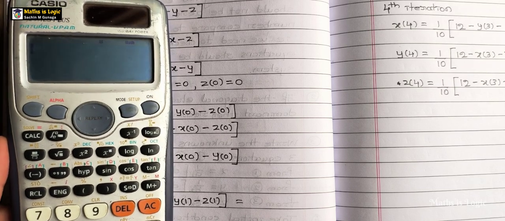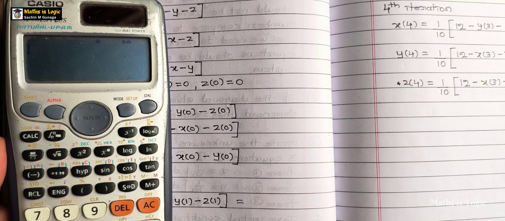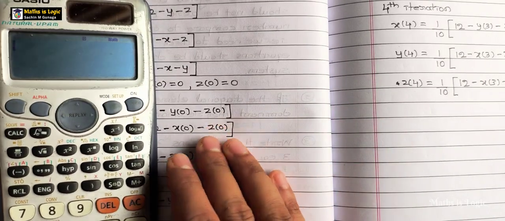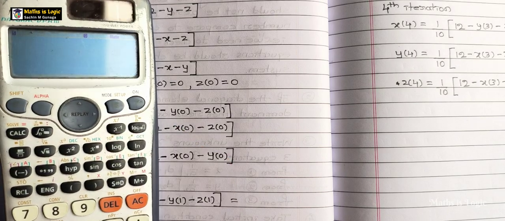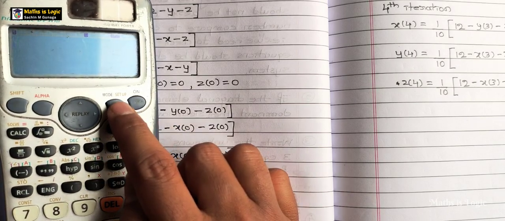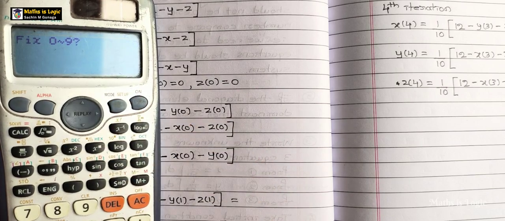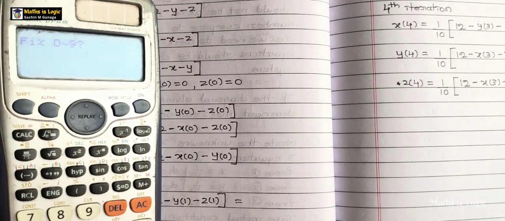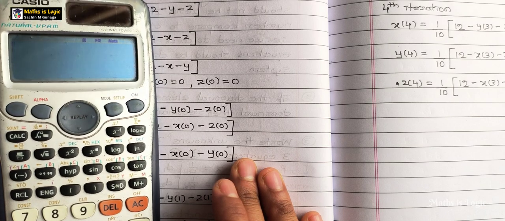So after that fix the calculator to 4 decimal. Now how to fix the calculator to 4 decimal? For that press shift, next press setup, then 6 is there, so press 6, then press 4, correct, so that time it will fix to 4 decimal.